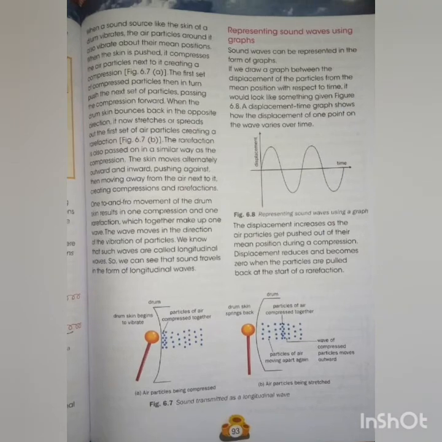I hope you have understood the concept of compression and rarefaction, children. Compression is followed by rarefaction, and then again we have compression, and then again we have rarefaction. So this continues as long as we are producing the sound. So sound travels in the form of a wave, and this wave can be represented in the form of a graph. So please learn this example nicely and understand each and every word that is mentioned.